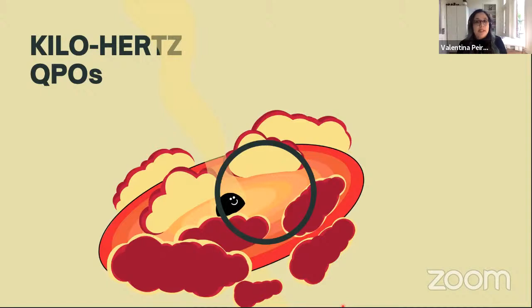And we study them because we believe that they originate in the innermost regions of the low mass X-ray binary, very, very close to the central object here. This area is very interesting because we want to understand what is happening with the matter that is falling into the neutron star or the black hole, but also what type of processes are happening to the emission that is coming from these areas that we see this variability in the emission of a low mass X-ray binary.